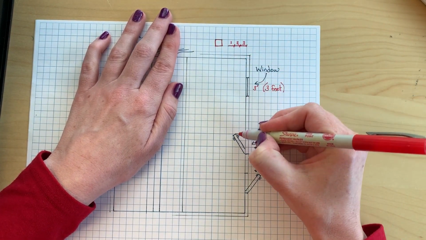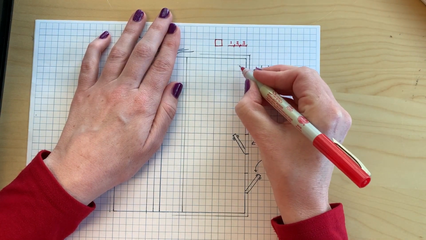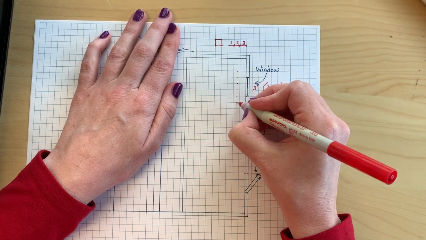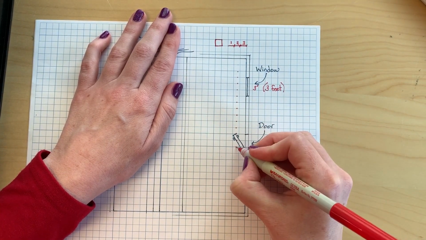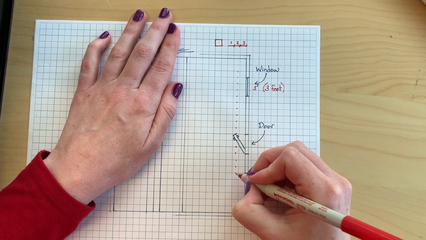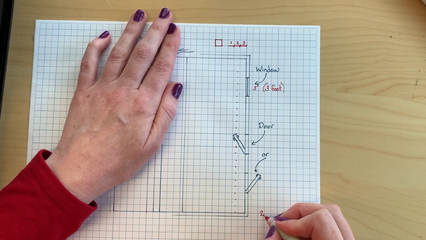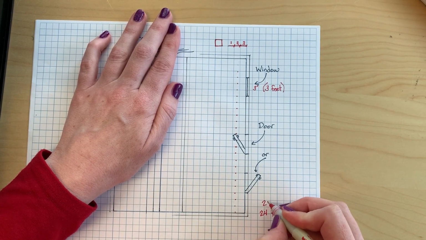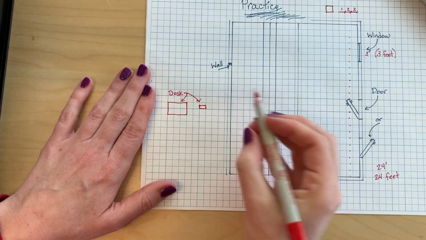Now let's check to see what is the length of the entire room. 1, 2, 3, 4, 5, 6, 7, 8, 9, 10, 11, 12, 13, 14, 15, 16, 17, 18, 19, 20, 21, 22, 23, 24. My room is 24 feet. I can also put that little tick mark for 24 feet.